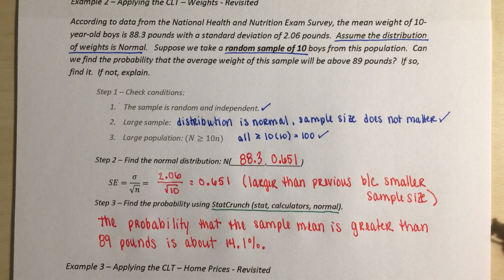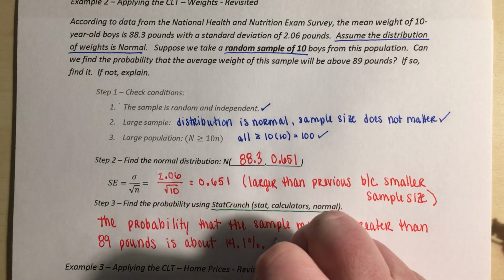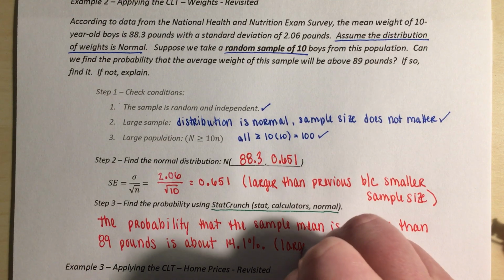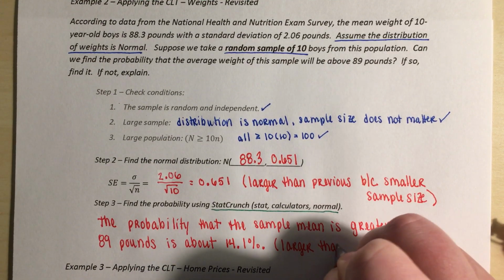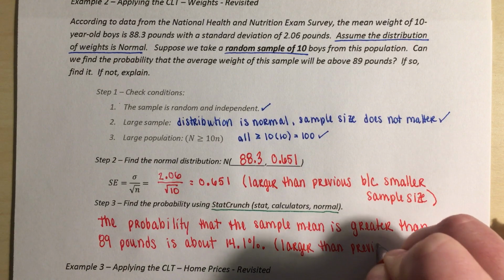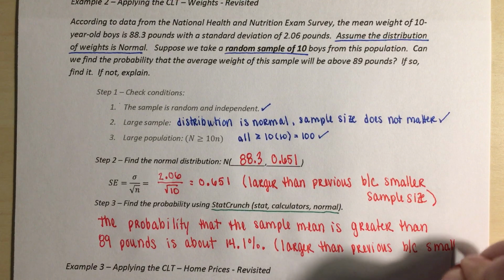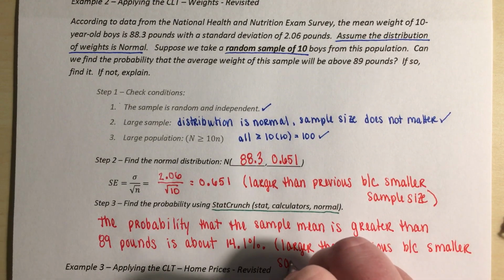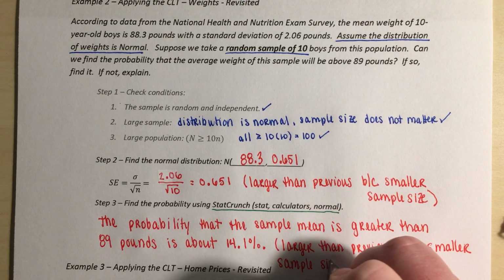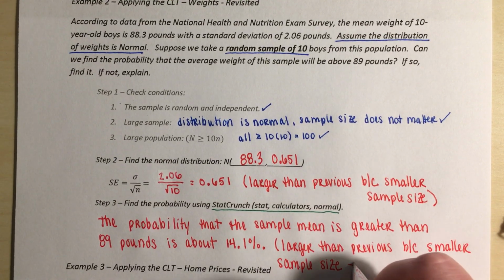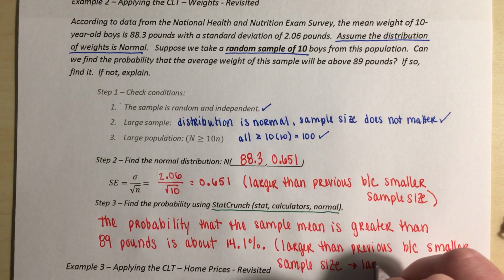If we go back and compare this to example 2, in example 2, our probability was only 3.1%. So notice that this is a lot larger, and this is larger than the previous example because of the smaller sample size, which gives us a larger standard error.